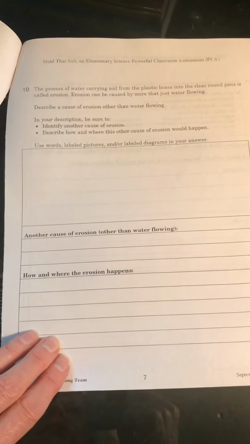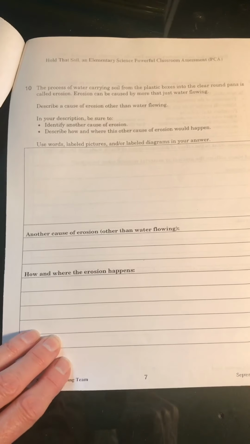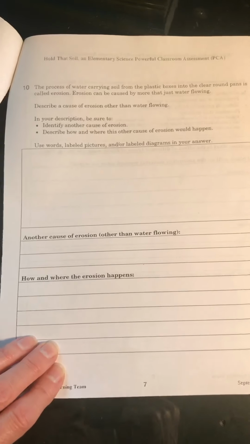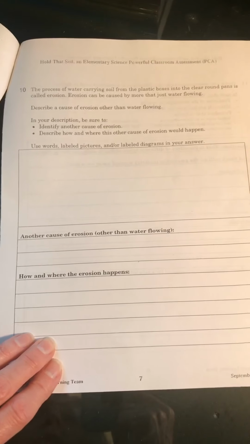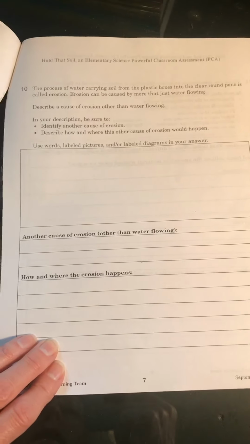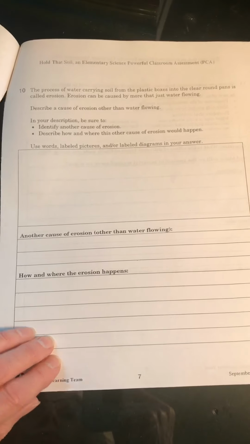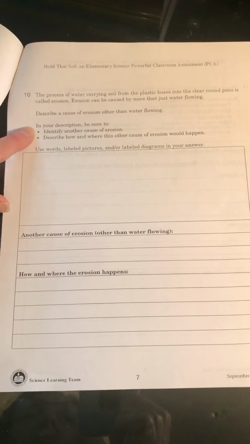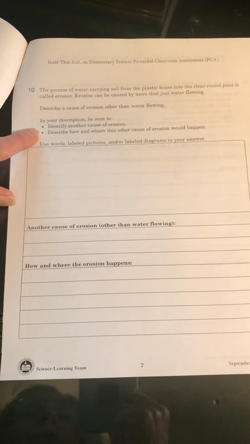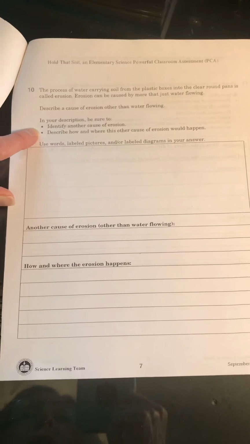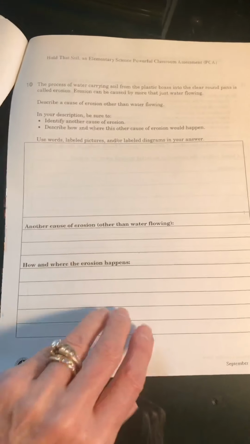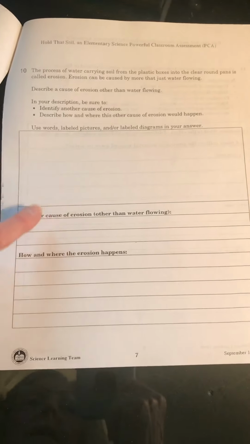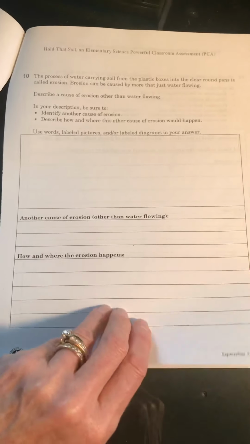So I want you to describe a cause of erosion other than water flowing. So please don't talk about rain or a river or a stream. What else can cause erosion? And in your description, be sure to pay attention to the bullets, identify another cause of erosion, and describe how and where this other cause of erosion would happen. So you're going to fill that out there so you can picture with labels, and then you can use your words down here.